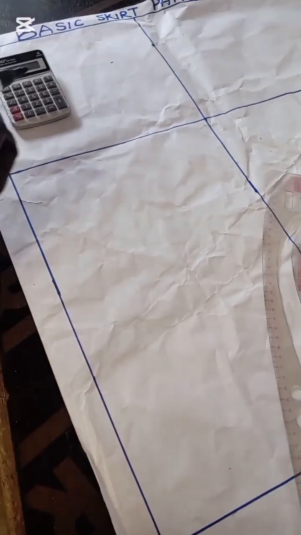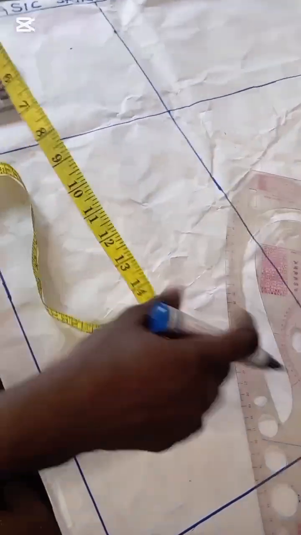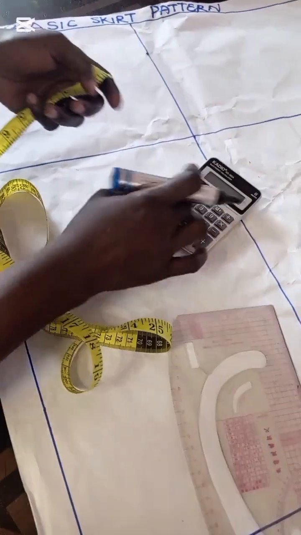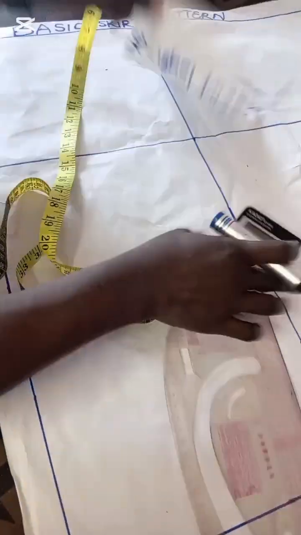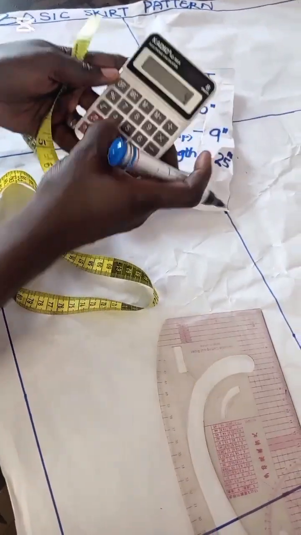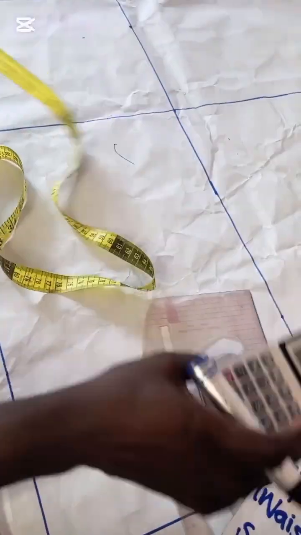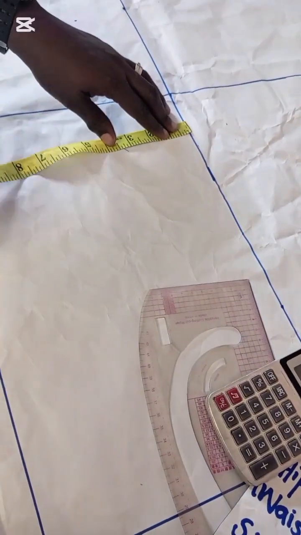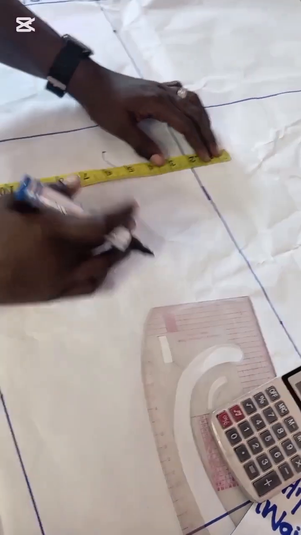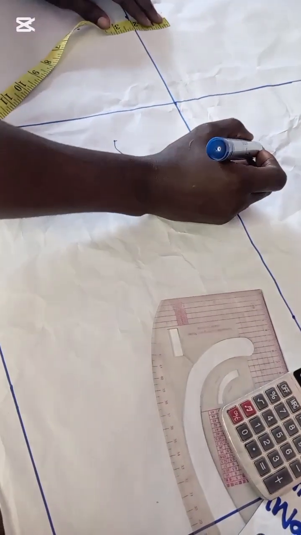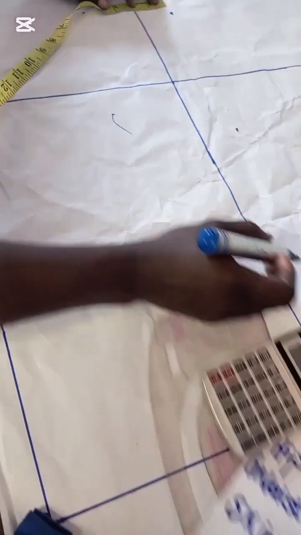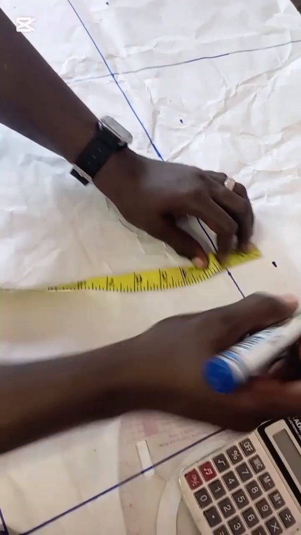So the next thing we are going to do is measure 2 inches after the 10.25. Remember how we got the 10.25: this skirt hip of 40 inches, we divided it by 4, which gives us 10. We added 0.25 to it to give 10.25. So that's the 10.25 we have here. Now we add 2 inches to it. Sorry, the 2 inches is for seam allowance, not ease.